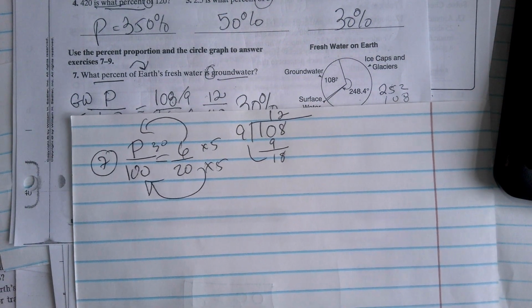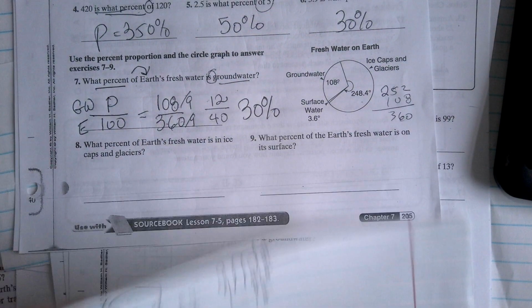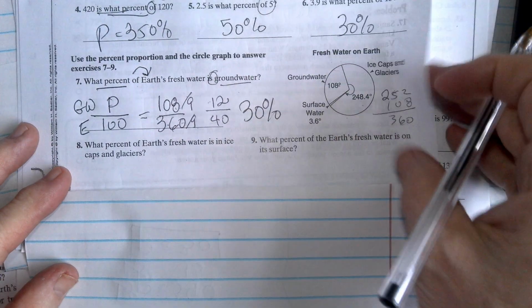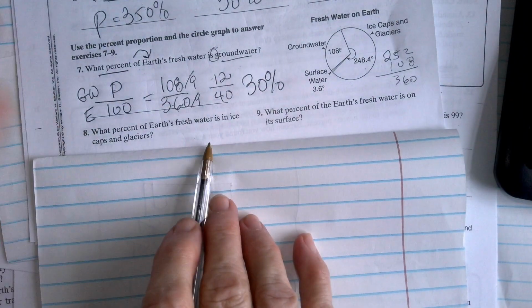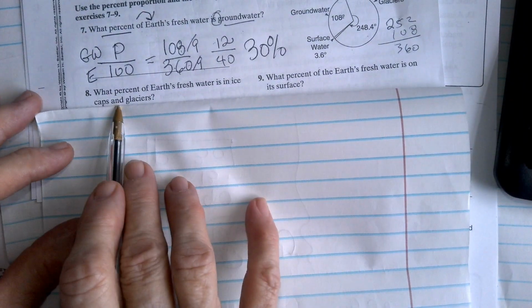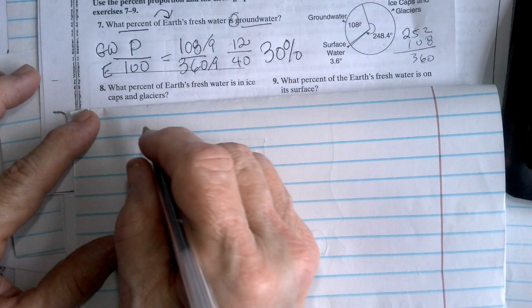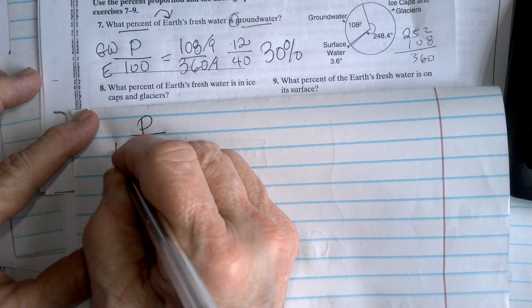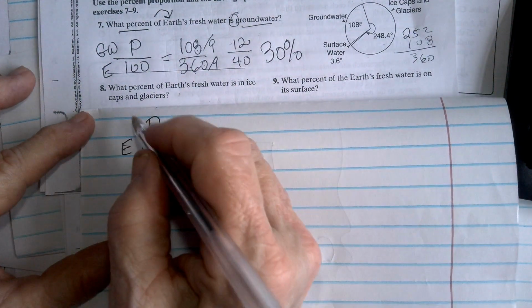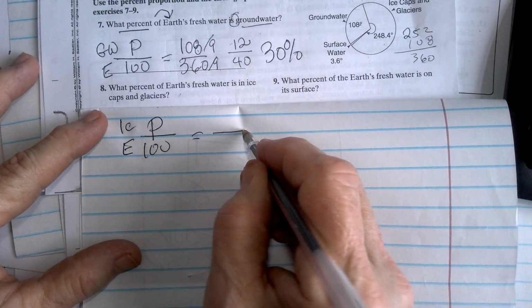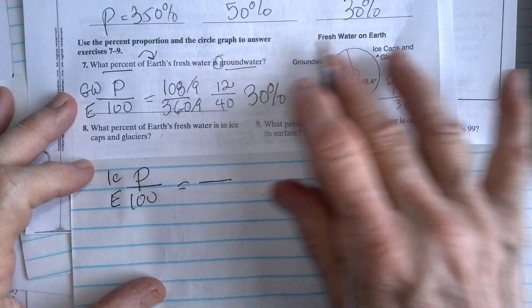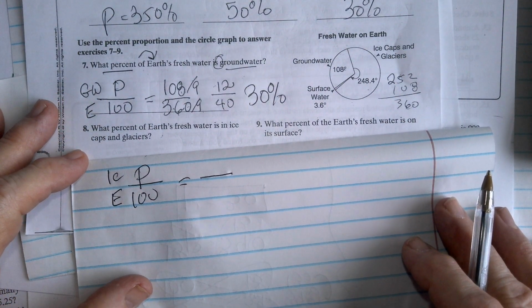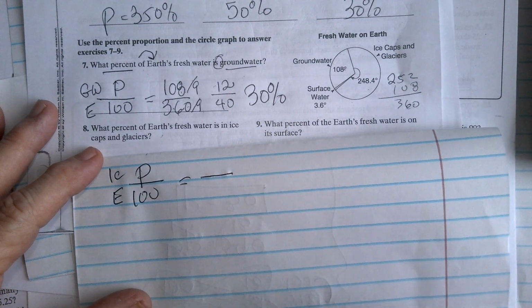Then we'll go ahead and do maybe one more of those. What percent of the Earth's fresh water is ice caps and glaciers? Do we have the percent? No. So it's P over 100, but again, it's the percent of the Earth. So the of goes on the bottom, and on the top is the ice caps and the glaciers. Look at your chart: what percent is ice caps and glaciers? Actually, this is not going to be so bad.